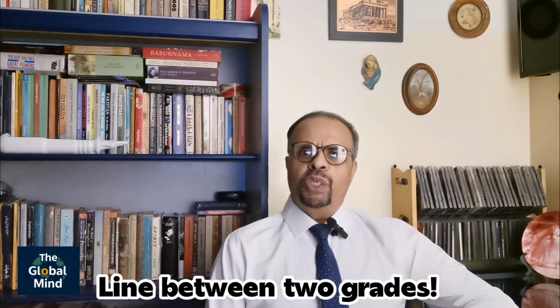In addition to grade threshold, students also get confused by some other terms such as grade boundary, raw mark, weighted mark, and maximum available mark. Let's see what these terms mean. Grade boundary. It is often used interchangeably with threshold. The boundary mark is basically between two adjacent grades.